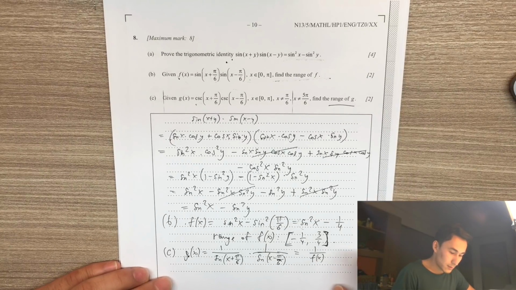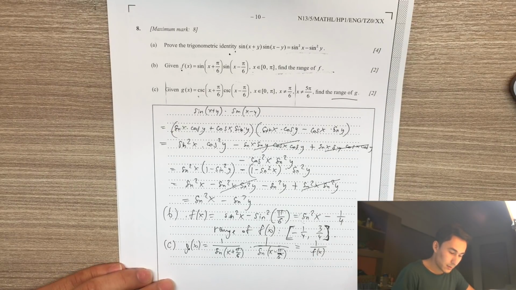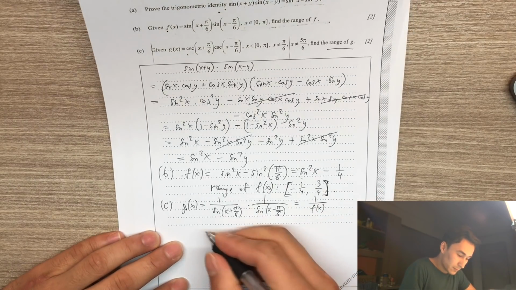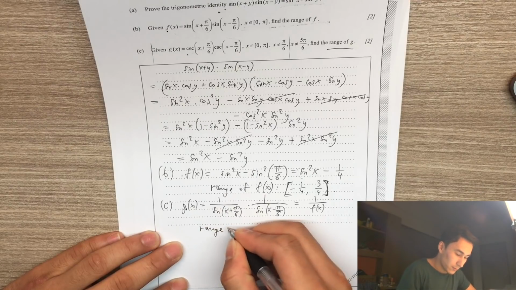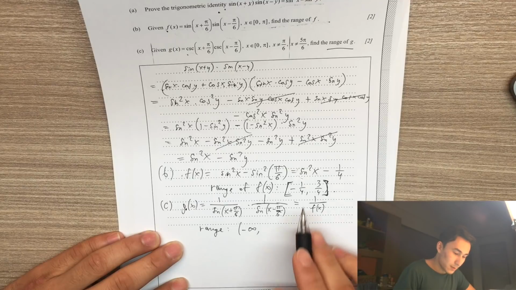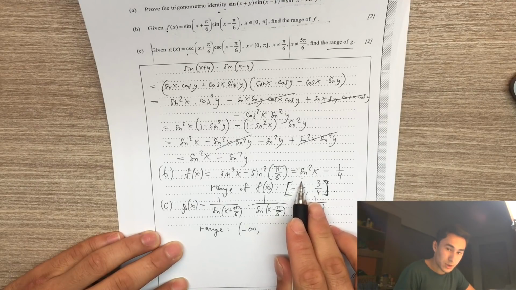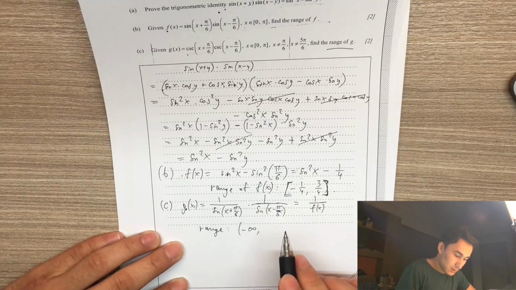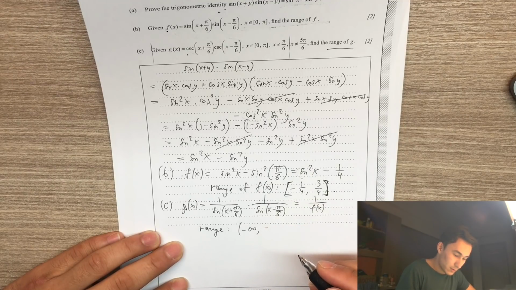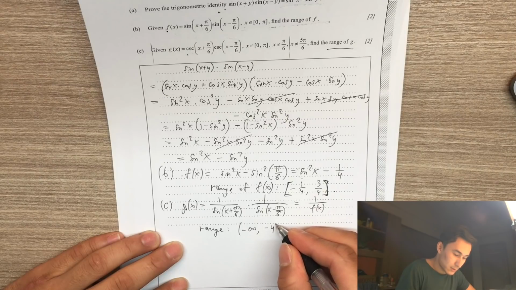And since the range of f(x) is from -1/4 to 3/4, we have that the range of 1/f(x) will be going from -infinity to 1 divided by 1/4, which is -4, and we do not include it.